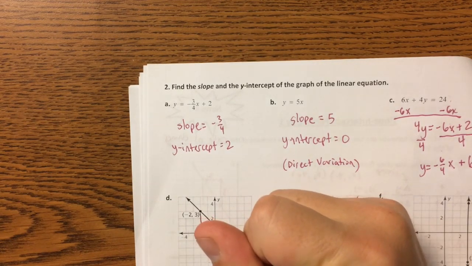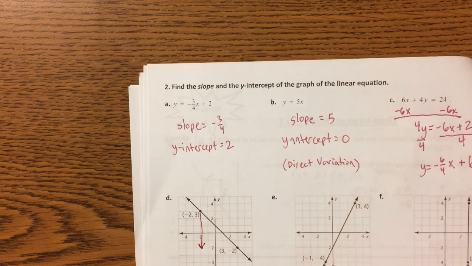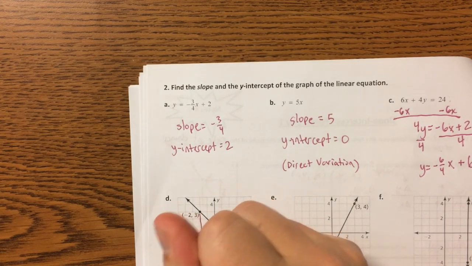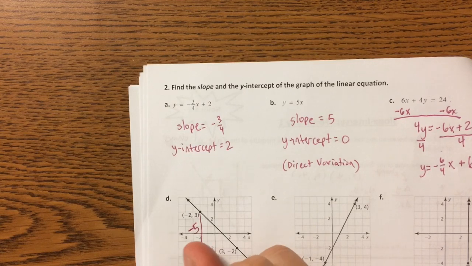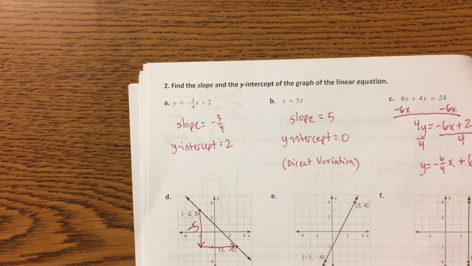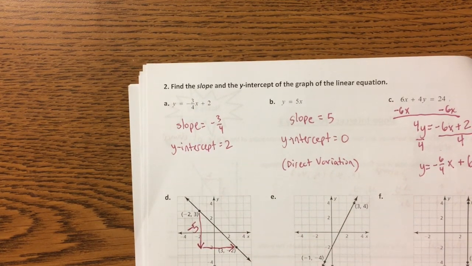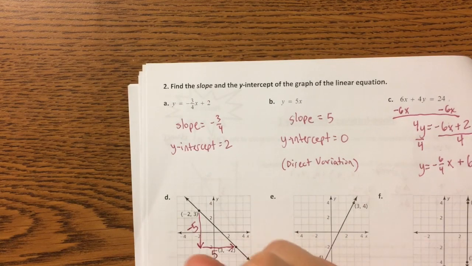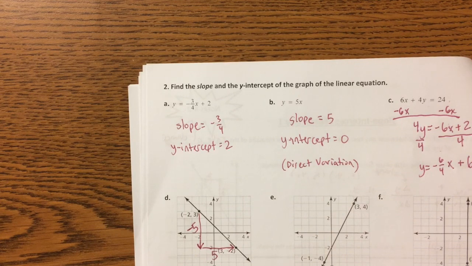So I'm actually rising downward. So what is my rise or my change in y? 5. But since I'm going down, negative 5. And then I'm going to the right, how many spaces? 5. So my slope is negative 5 over 5. What does that reduce to? Negative 1.